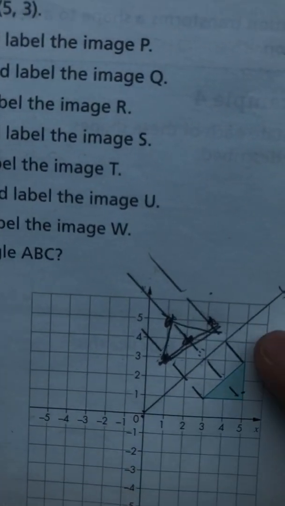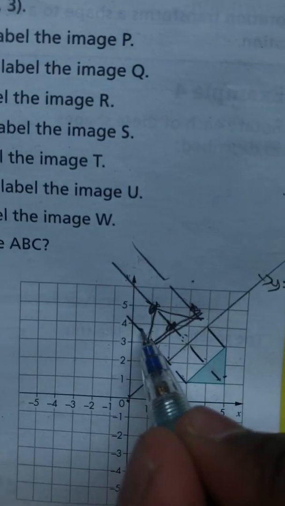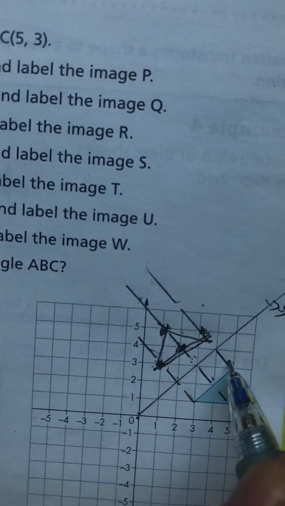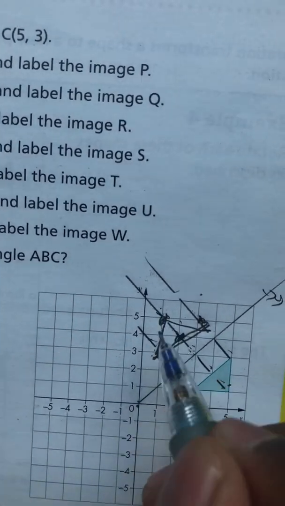So you see, I reflect in y equals x. You know this or not? We just count the boxes. I'm going to count for you very quickly. One box, so one box, one box, so one box, one box, one box, so 1, 2 boxes, 1, 2 boxes. Then you just join all the points, then you get the graph ready.